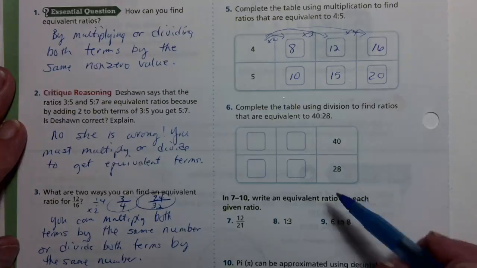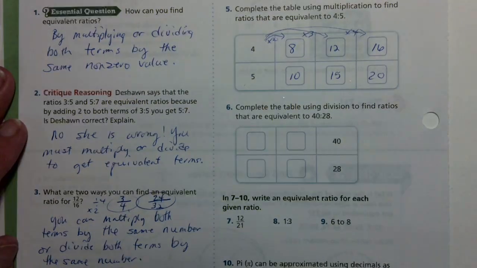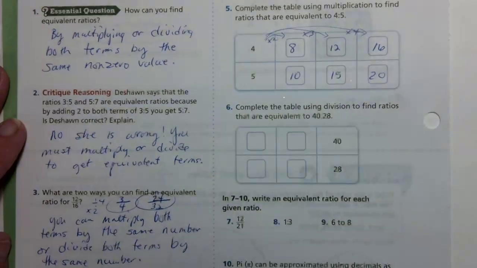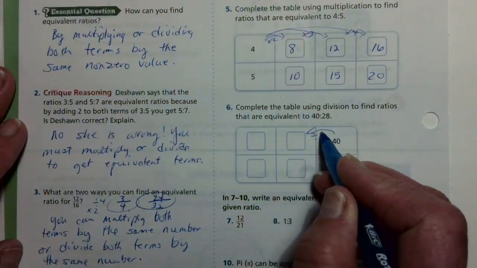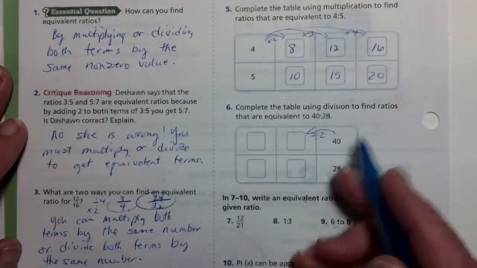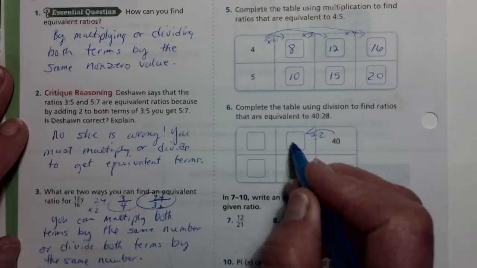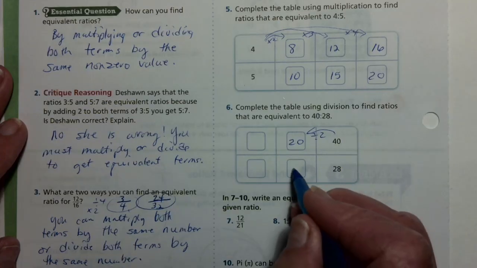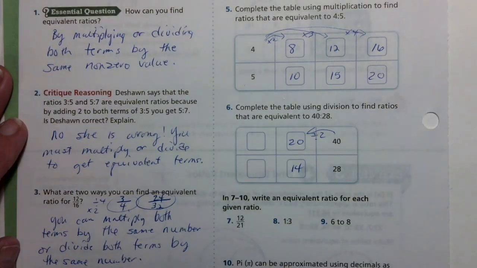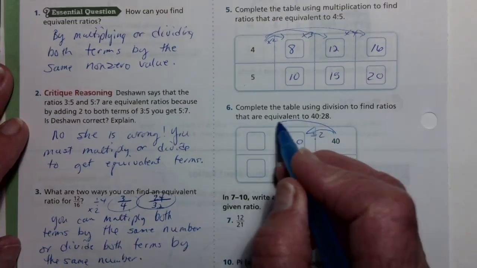So, we've got to find something that we can divide into these two numbers evenly. So, let's go from here to here. Let's divide by 2. 40 divided by 2 is 20. 28 divided by 2 is 14. Now let's go from here to here.